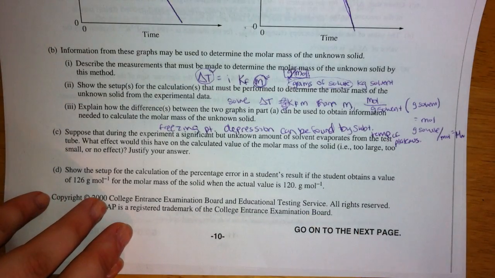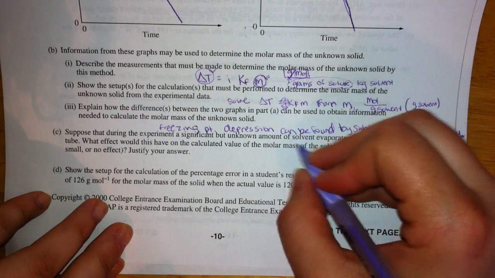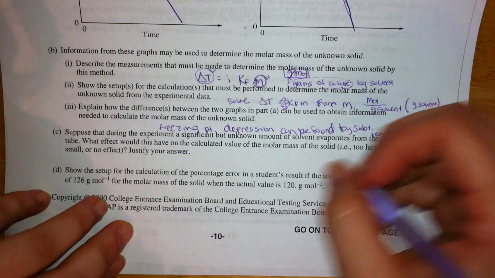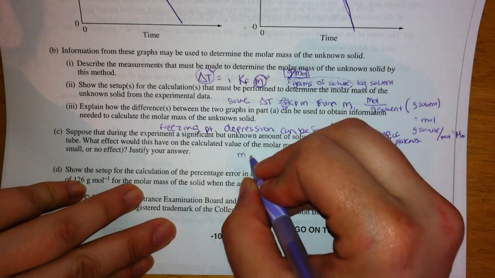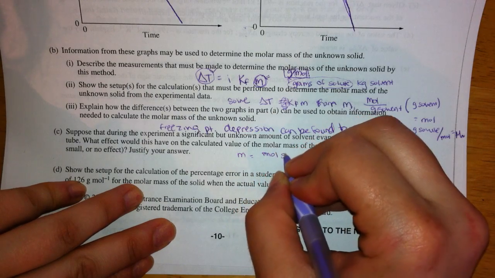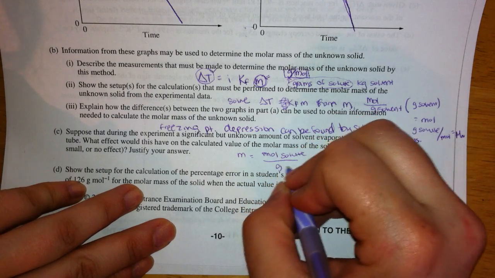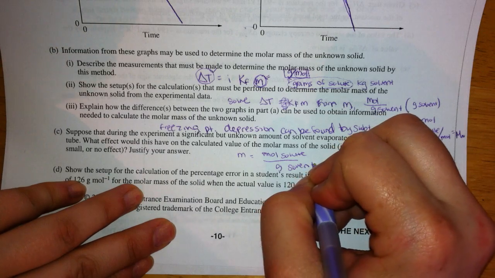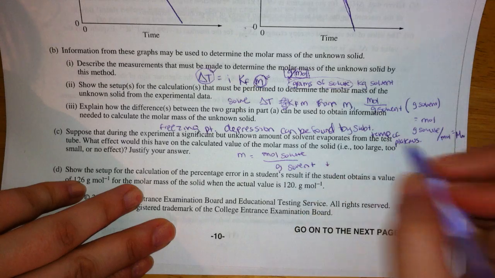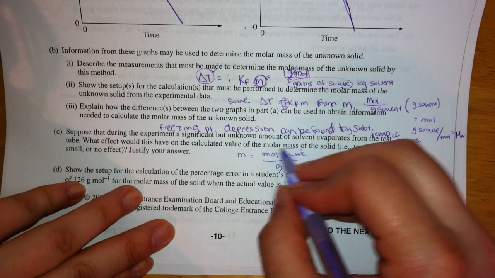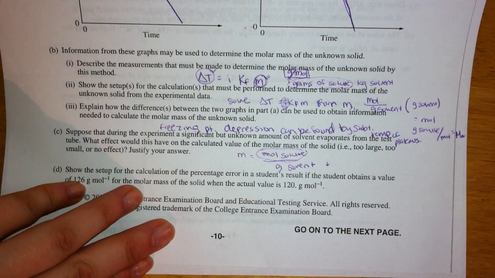Okay, suppose that during the experiment a significant but unknown amount of solvent evaporates. That's going to make our solution have a different molality, which is the moles solute divided by the grams solvent. So if we now have a smaller number here than what we thought we had, we're going to have greater moles than what we thought we would have.